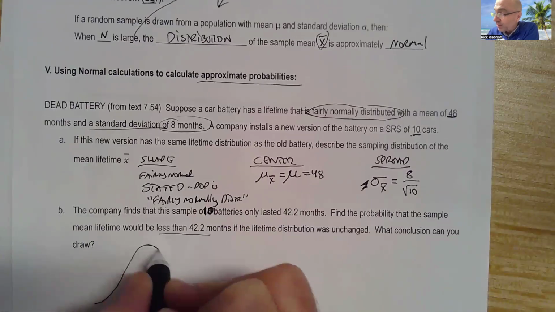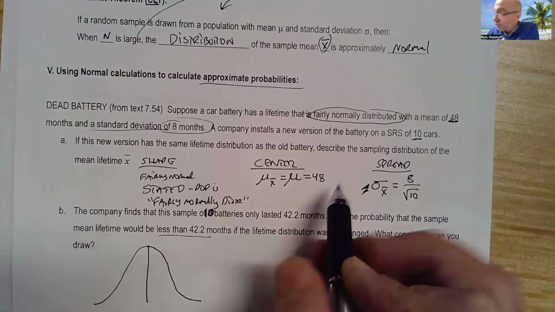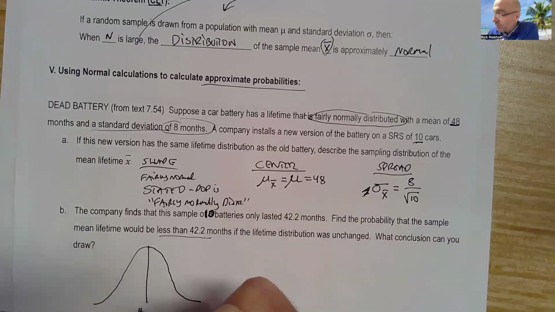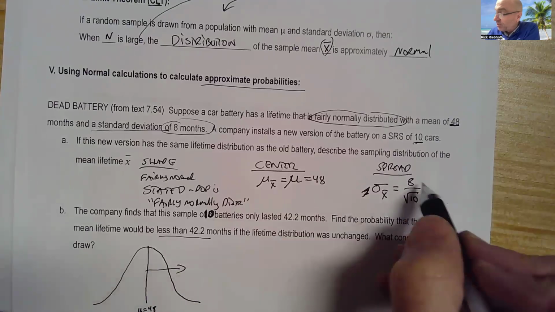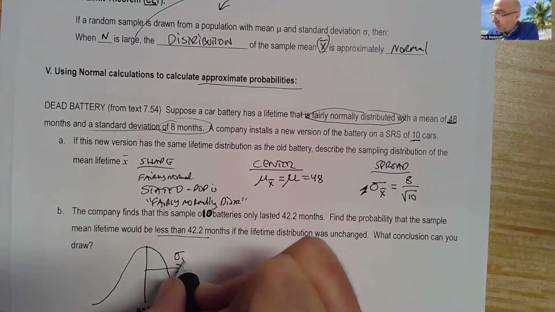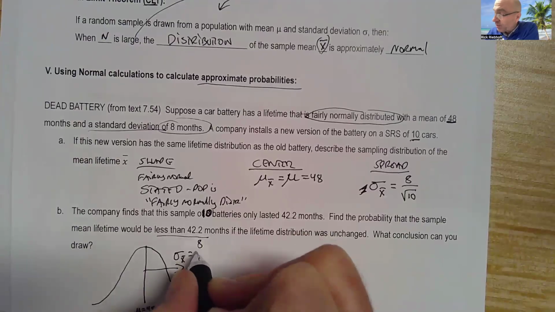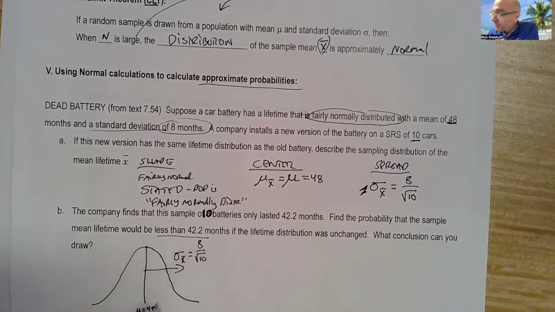So I start with a drawing, right? My mean of the population should be 48. Mu equals 48. My standard deviation of the sampling distribution, I should put x bar. X bar is equal to 8 over square root of 10. That's going to be like 2 point something, right?